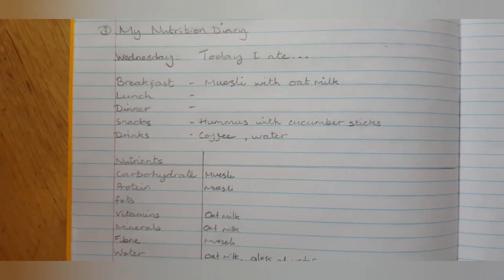Okay, so I'm going to leave you there. That's quite a lot of stuff for you to be getting on with. You've got 3 activities there. I'm really interested to see what you come up with.